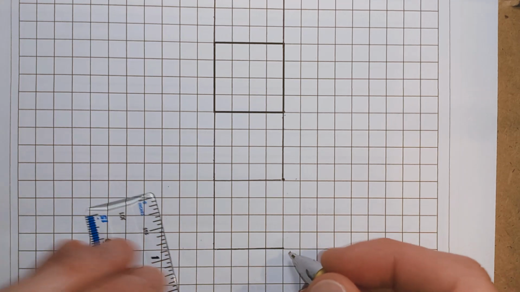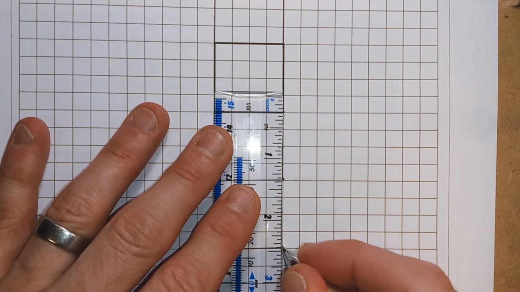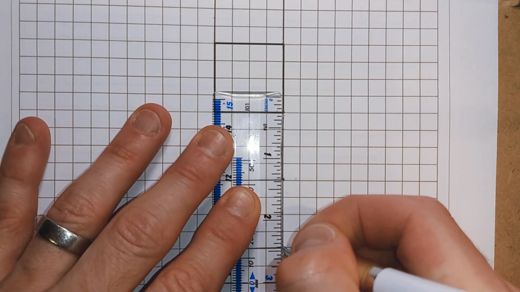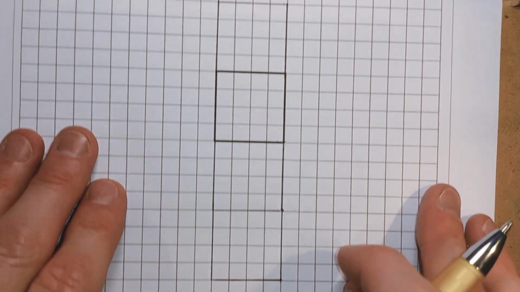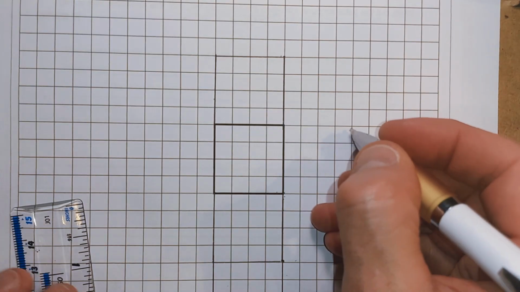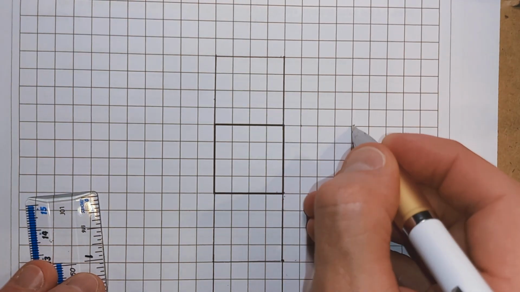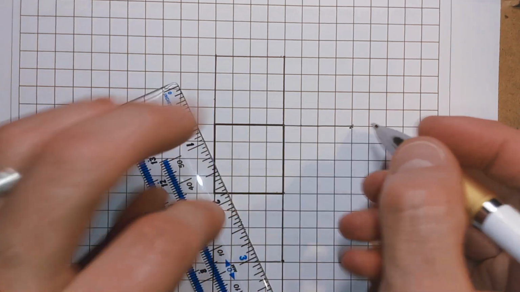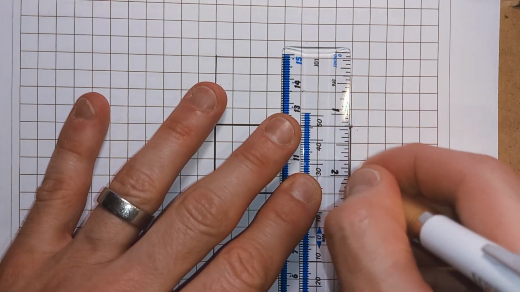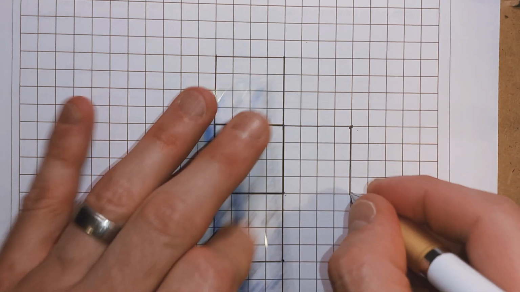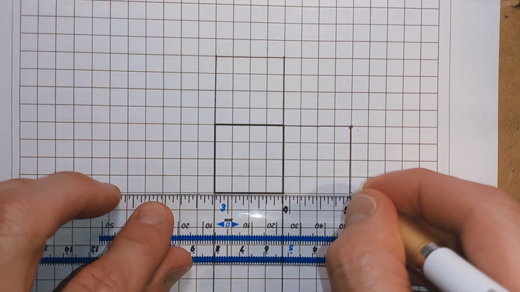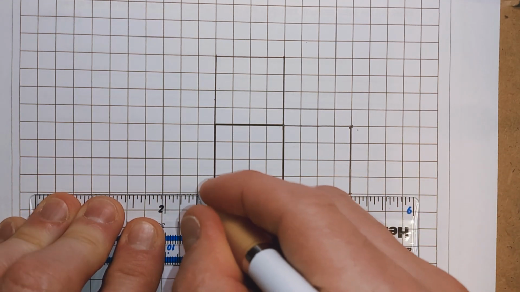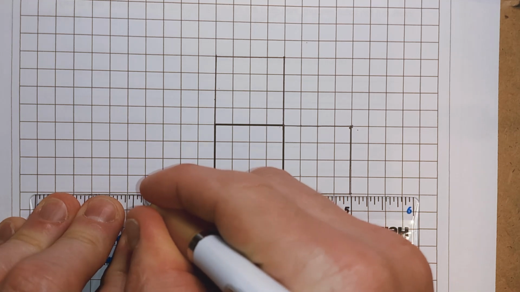Now there are other ways to draw a net of a cube, and any of those would be fine. I just find this the easiest. So I've got my 4 squares in a row. Then I want my 1, 2, 3, 4. So my flaps on the side. 1, 2, 3, 4. And if I'm going to be efficient, I'm going to do 4 there. 1, 2, 3, 4 on that side.